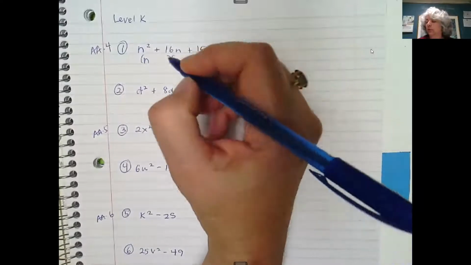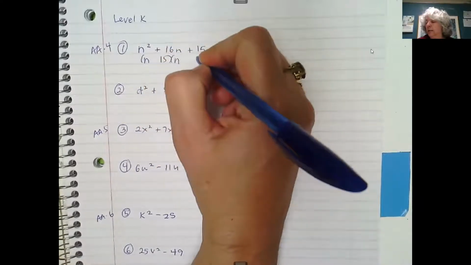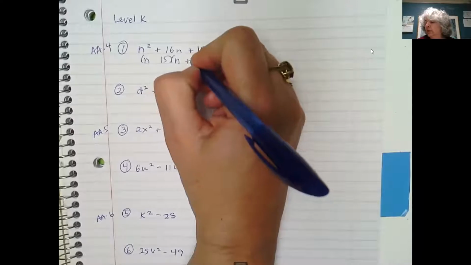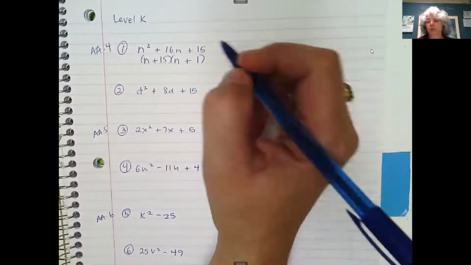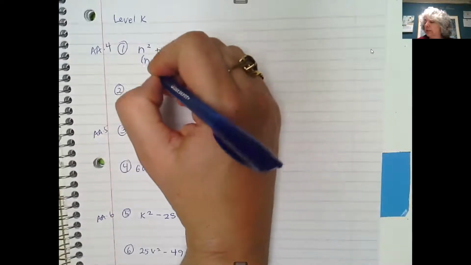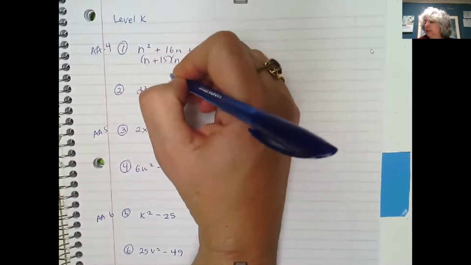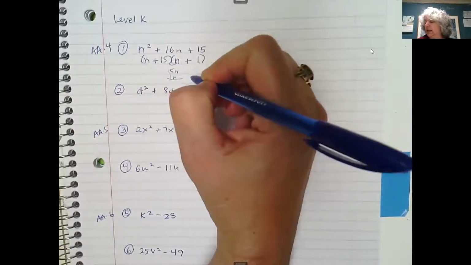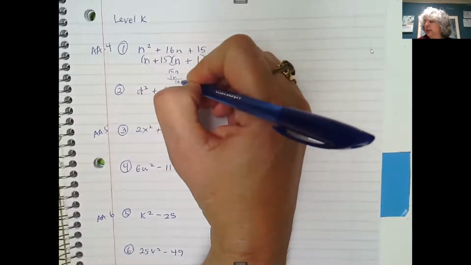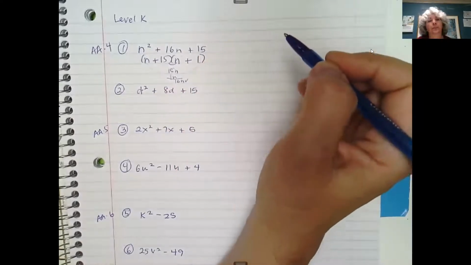And so you might think right away it's 15 and 1. That's true. So those are our 2 factors, n plus 15 and n plus 1. You can check. The outsides is 1n, the insides multiply to give you 15n, and altogether those add up to 16n, and that checks. So these are our factors.